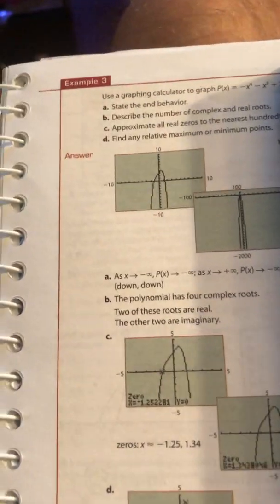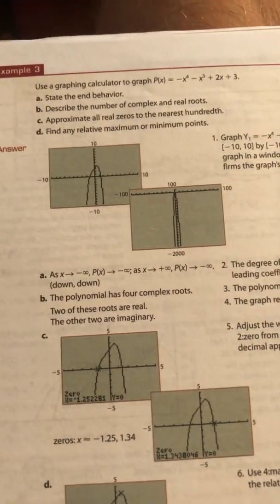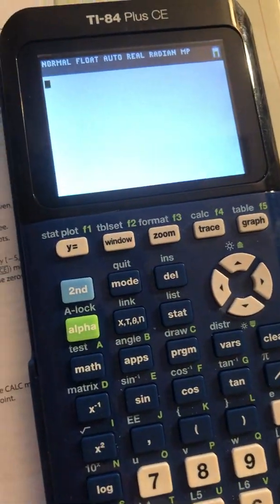Hey guys, sorry, I don't know why the video got cut off there, but that's fine. We're going to start over and actually learn how to use our graphing calculators.